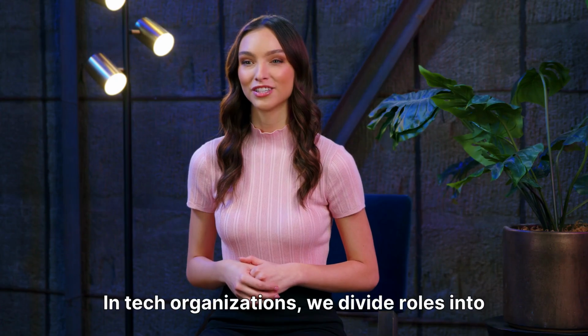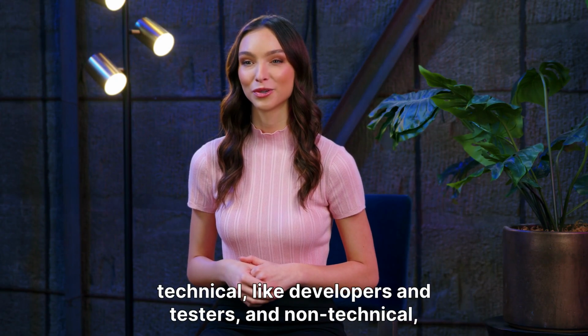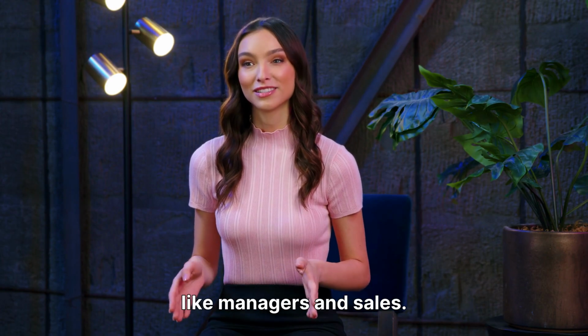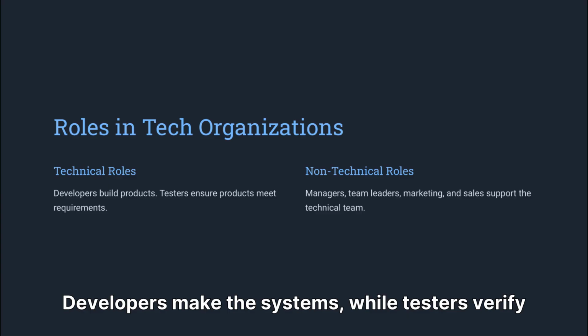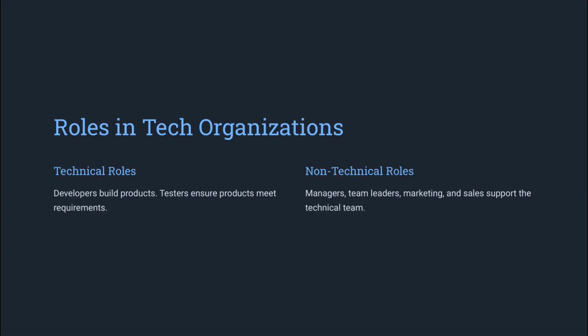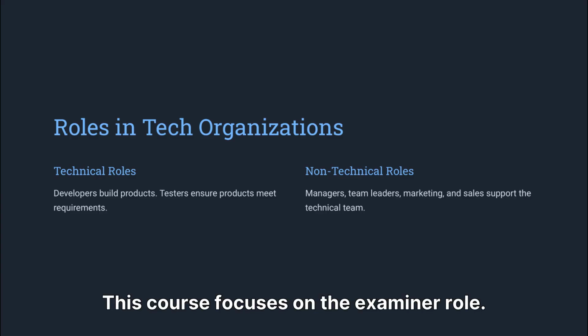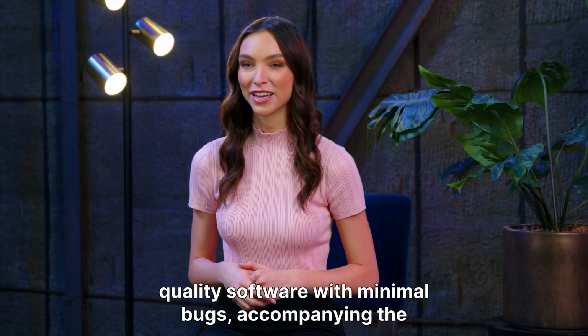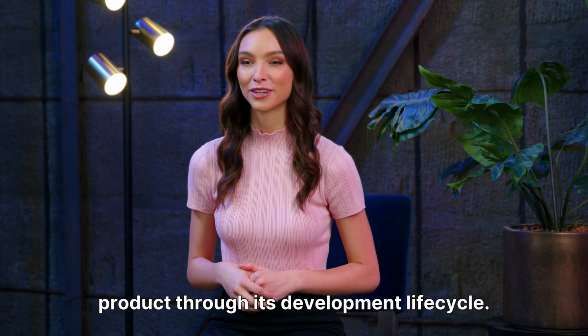In tech organizations, we divide roles into technical, like developers and testers, and non-technical, like managers and sales. Developers make the systems, while testers verify them against customer requirements. This course focuses on the examiner role. Our job is to produce the highest quality software with minimal bugs, accompanying the product through its development lifecycle.